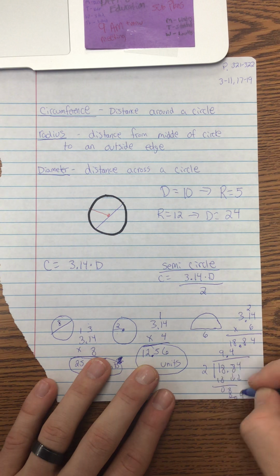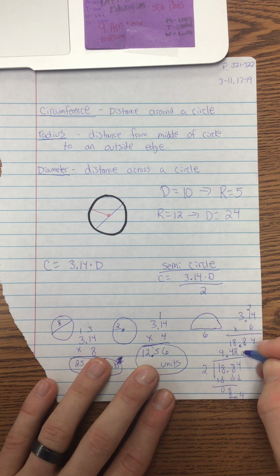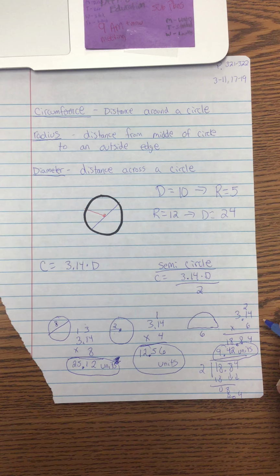My 4, 2 goes into 4, 2 times. So 9.42, or 9 and 42 hundredths units. Okay, so when you have a half circle, don't forget to divide by 2.